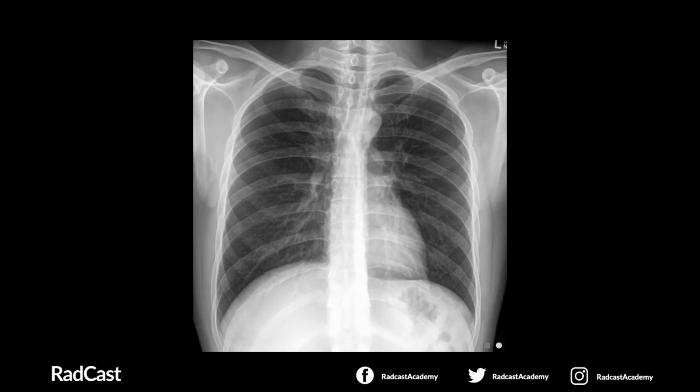So for our first image, this is a normal chest X-ray, and we will be referring to this during the presentation to reinforce to you what a normal chest X-ray looks like. It is very important that you understand what a normal chest X-ray looks like before assessing and understanding what abnormal looks like on a chest X-ray.